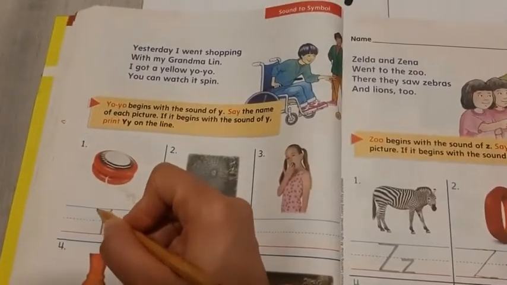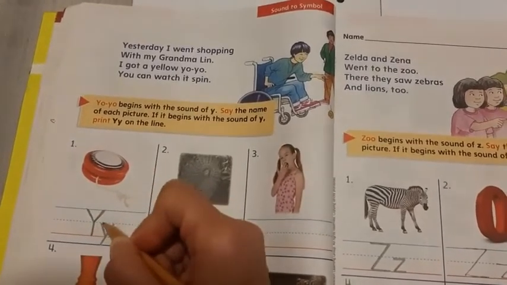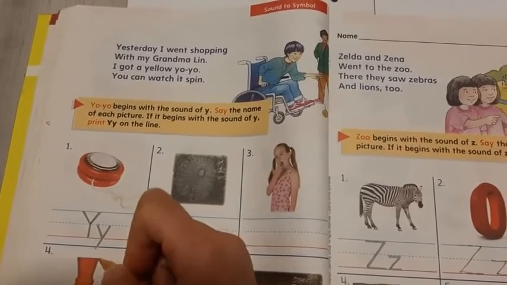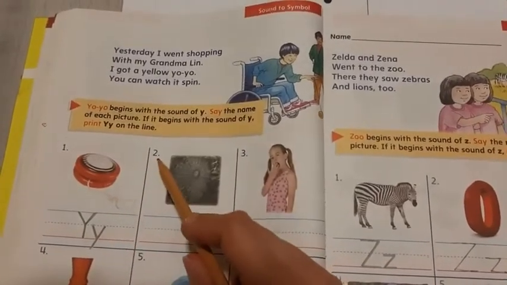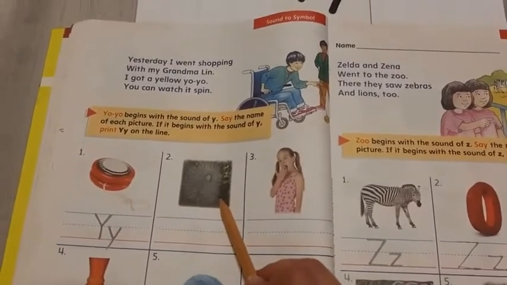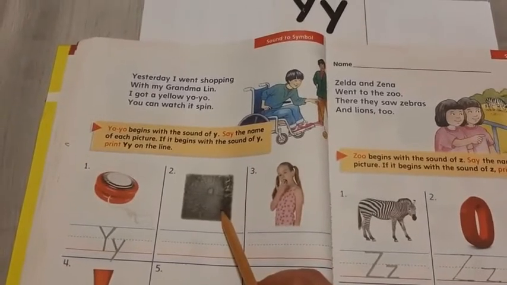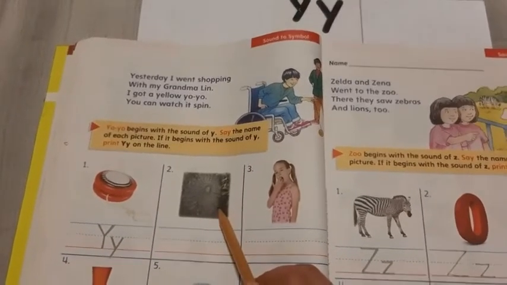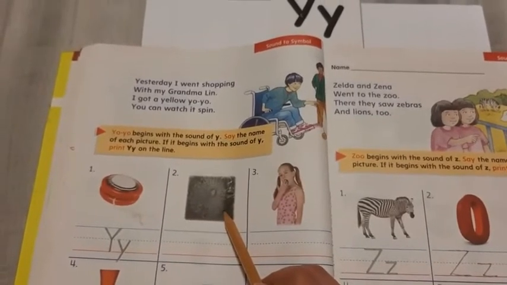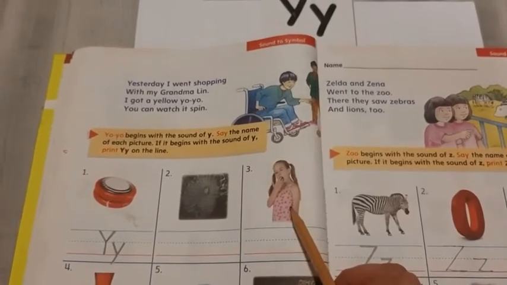So please trace it. We will just trace number 1. And we will go to number 2. Do you remember what this is called? This is a web. Very good. Does it begin with the sound Y? No, it doesn't. So we leave it out and we go to number 3.